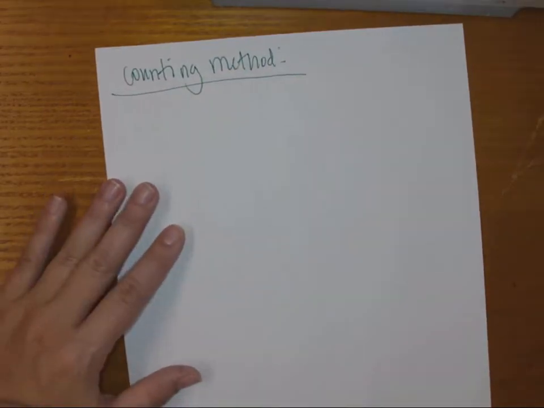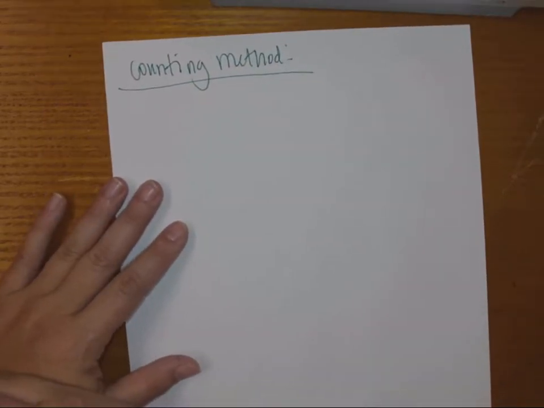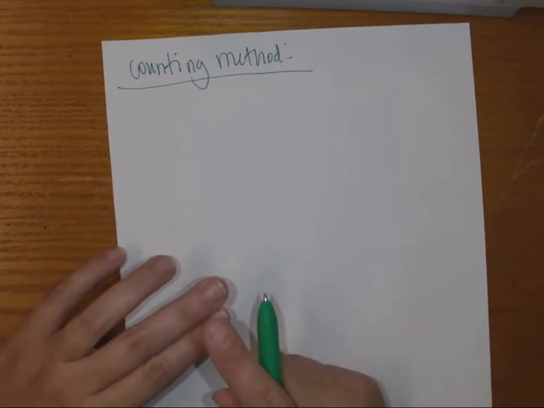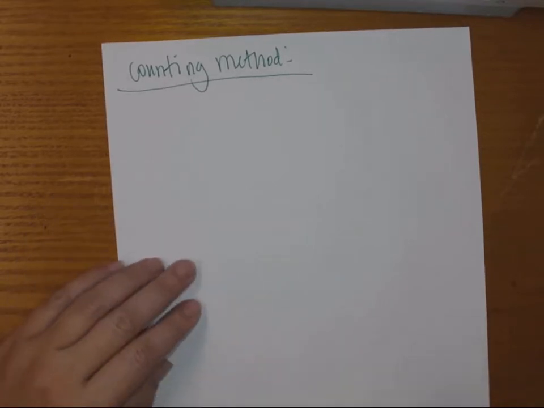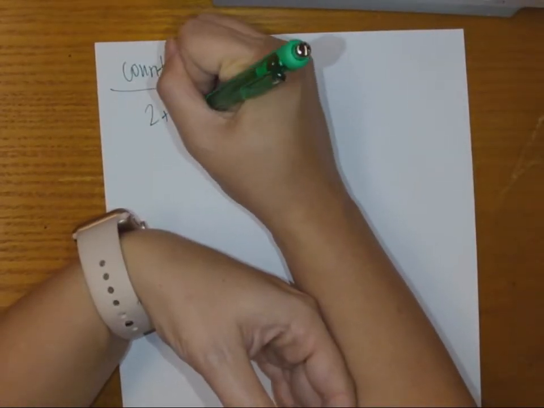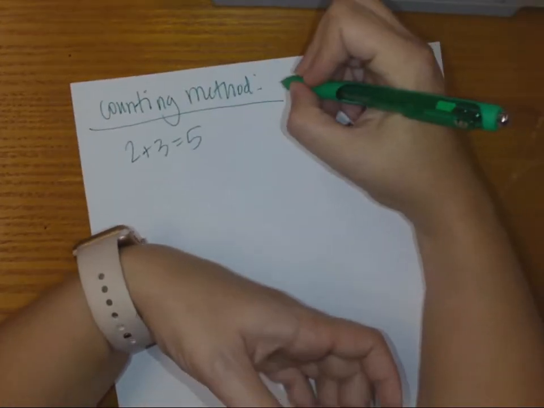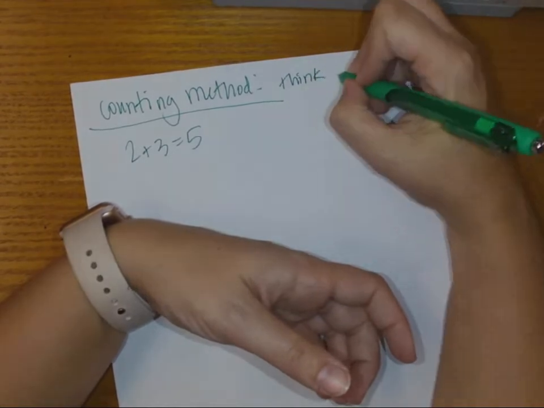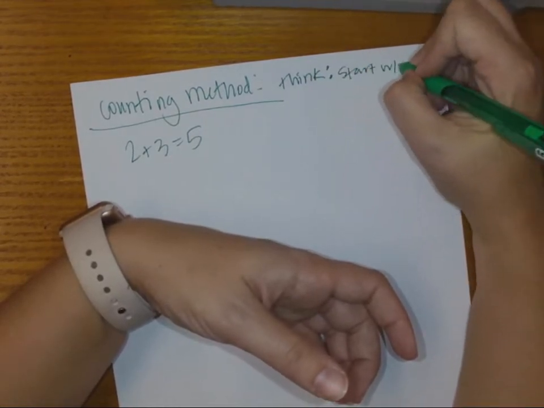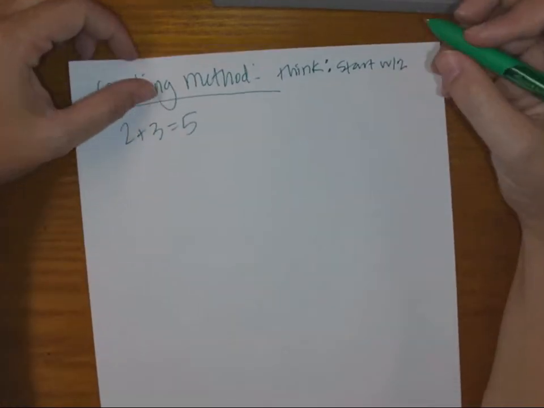Okay, so the counting method is, if I wanted to add 2 and 3, I don't need to count my 2 to start off with. I can start with 2 and add 3 more to that. So if I wanted to show 2 plus 3 equals 5, the counting method would say, this is what I'm thinking, start with 2. So start with 2.